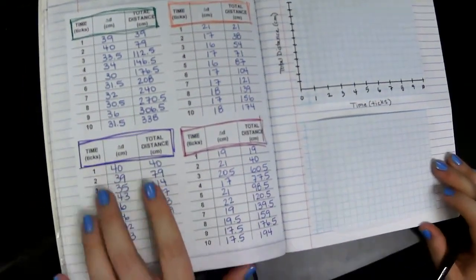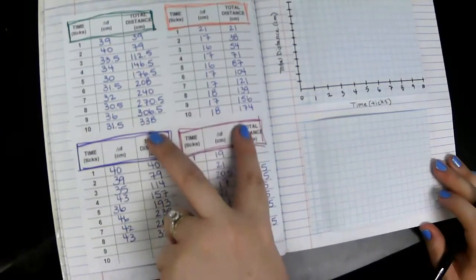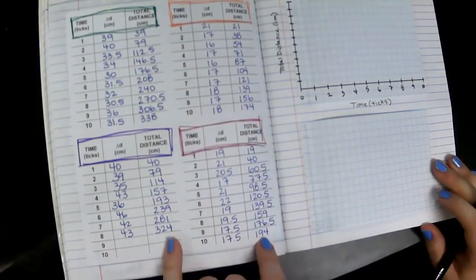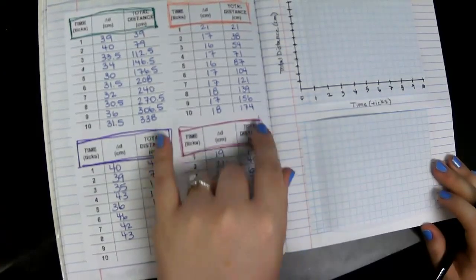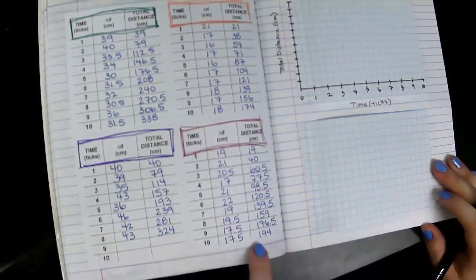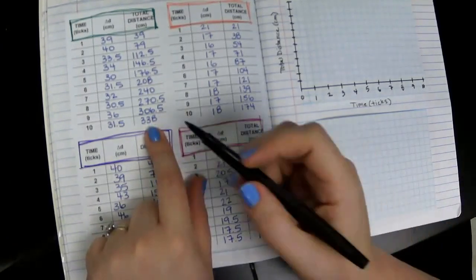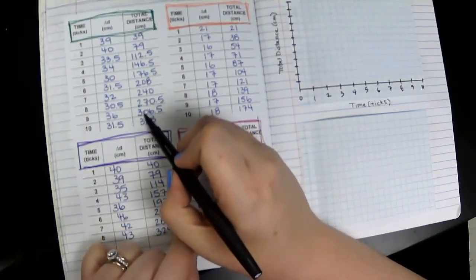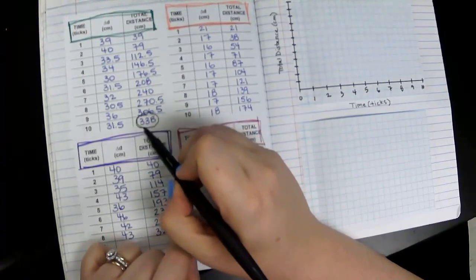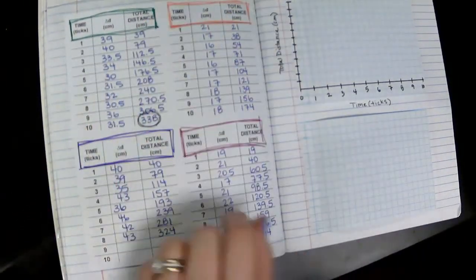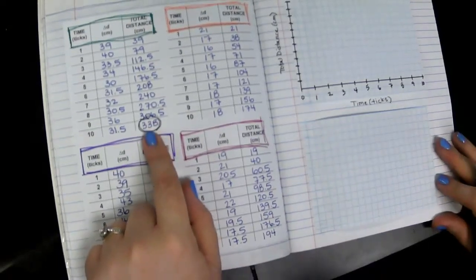The next thing I need to do is to look at my total distance column for all 4 runs. And I need to find the very highest number out of all 4 of these columns. And in this case, my highest number is 338 centimeters. Yours may be different, but find your very highest number out of the entire page and circle it. That's what you're working with.